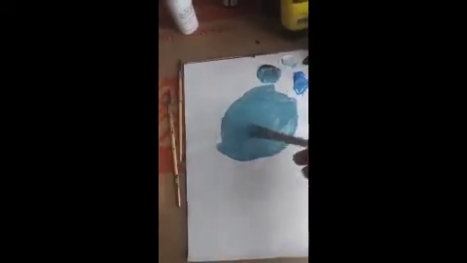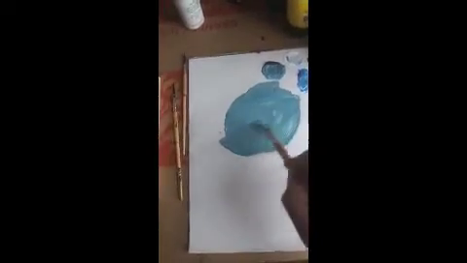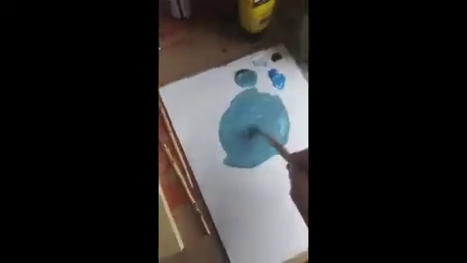And I'm going to use water, quite a lot of it, just so that it's very thin, and that will help us achieve a velvety texture, kind of similar to the one that we see in the background.